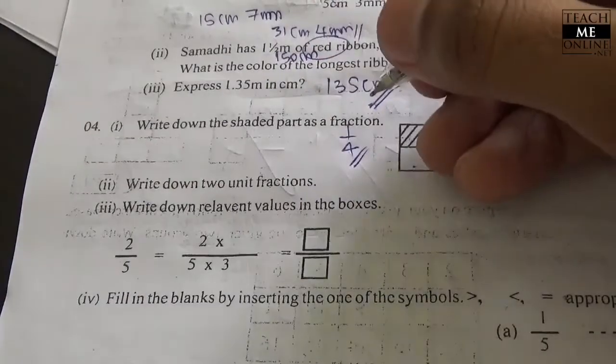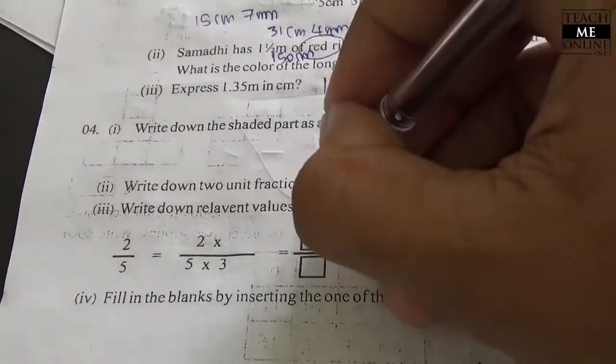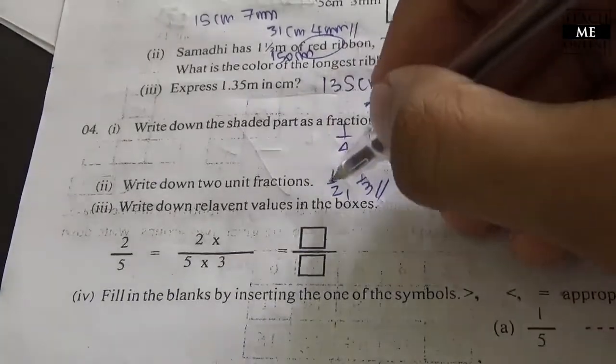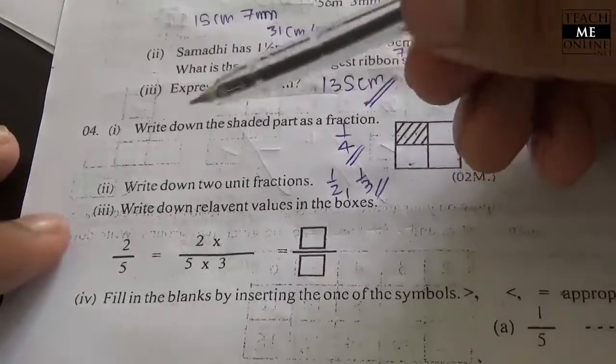Question number 2. Write down 2 unit fractions. Unit fractions are fractions where the numerator is 1. So you can write 1 half, 1/3, or any other fraction where the numerator is 1. Denominator is any other number except for 0 and 1.